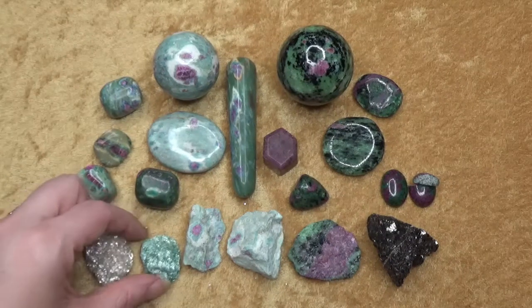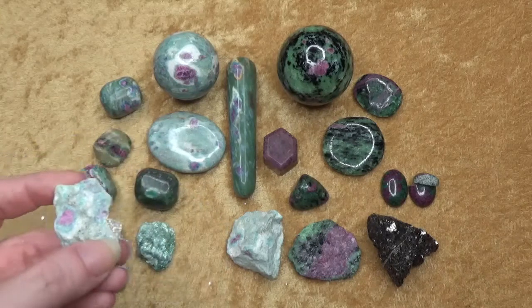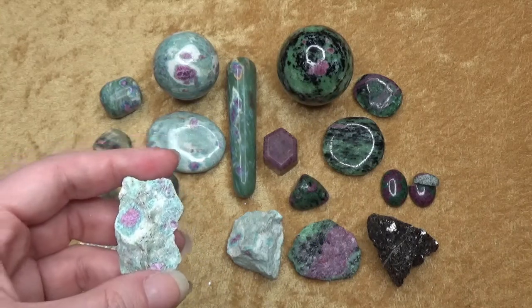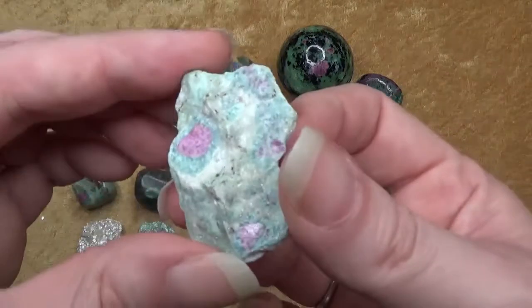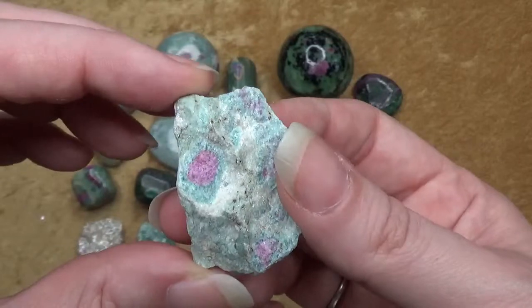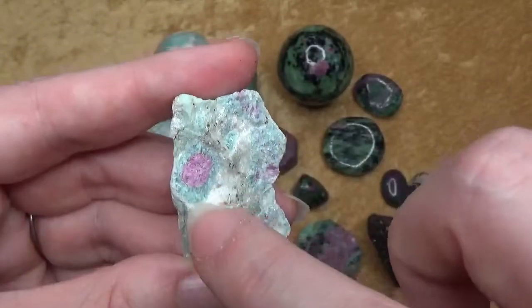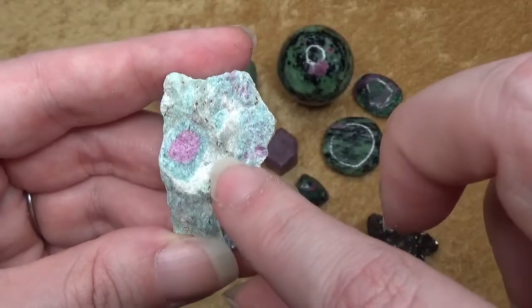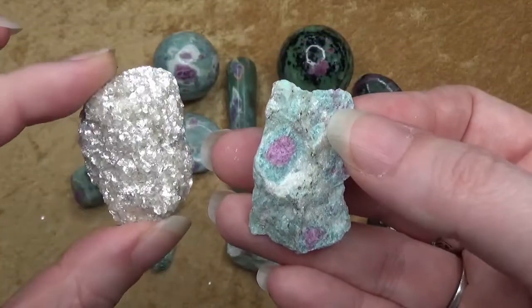So, since I've got these going, we'll go ahead and start with these. These are some of the few crystals that I have in both tumbled and raw form, so hopefully that will help you guys. With the fuchsite, you'll notice that it often has the cream color in here, which is the muscovite.